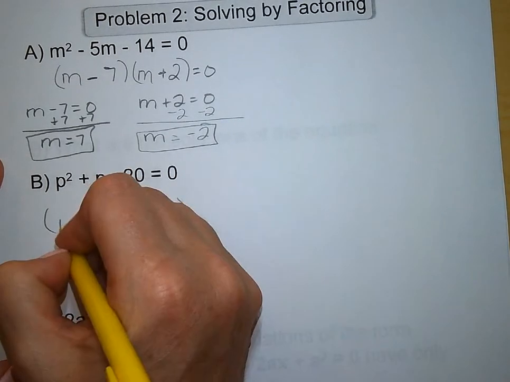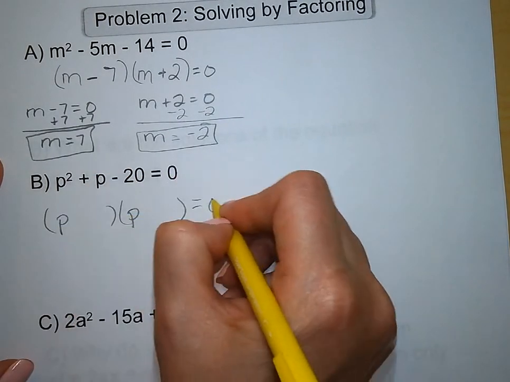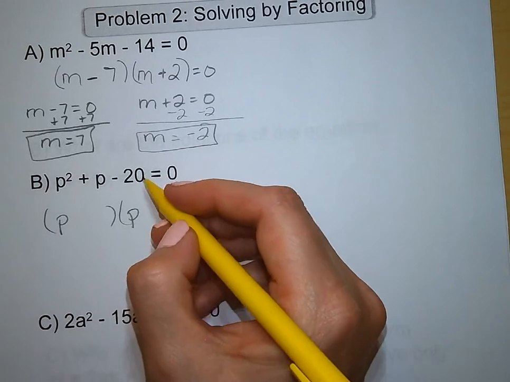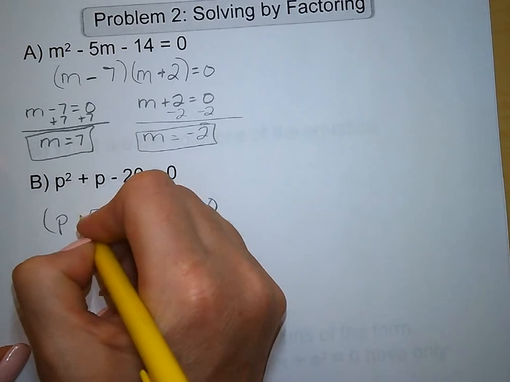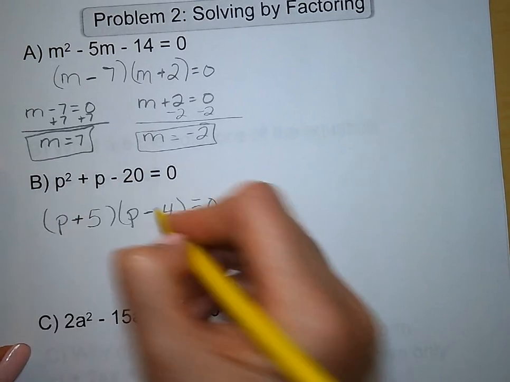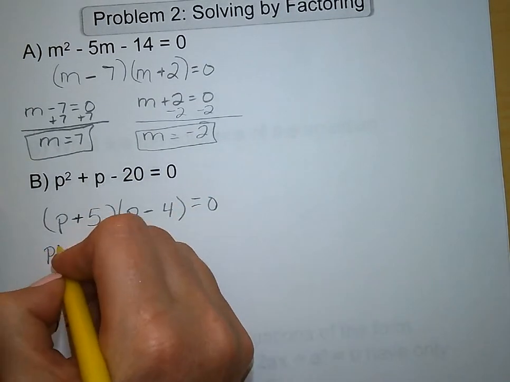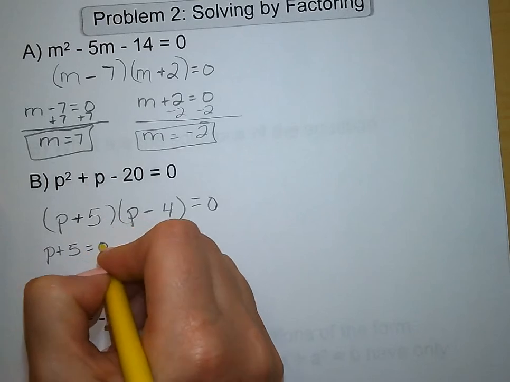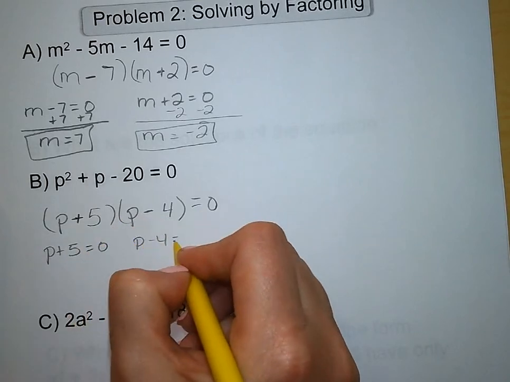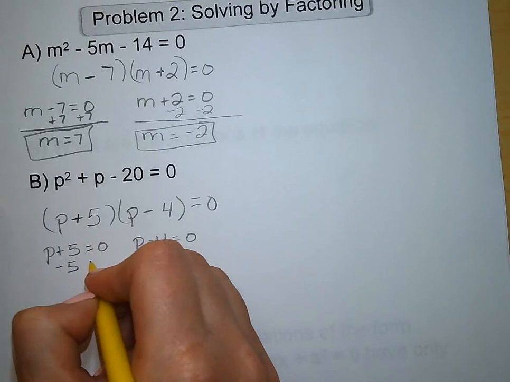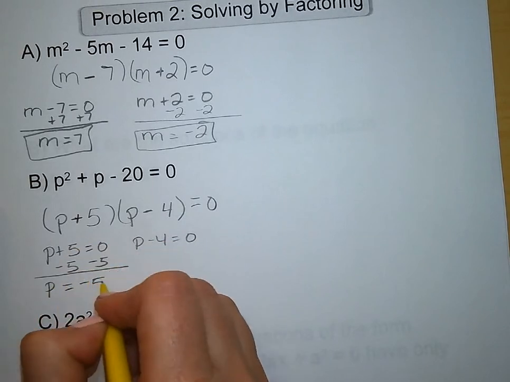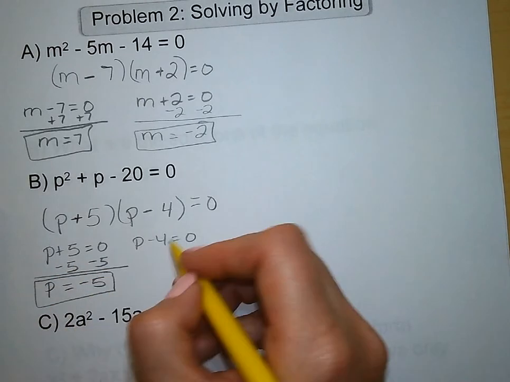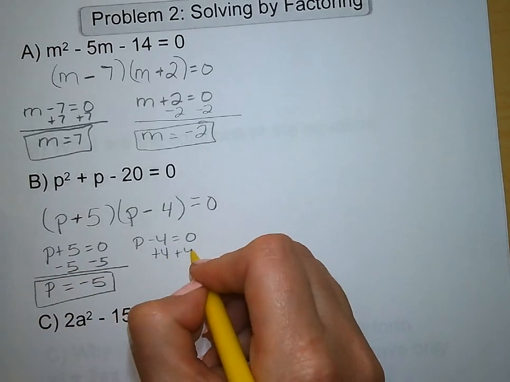All right, so letter B, we're looking for products of -20 that are going to add up to a +1. So we're going to have 5 and 4, +5, -4. So we set each term equal to 0, subtract 5 from both sides, and p is equal to -5. And p equals positive 4.